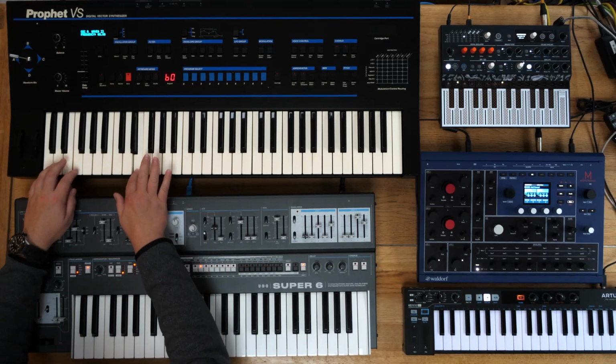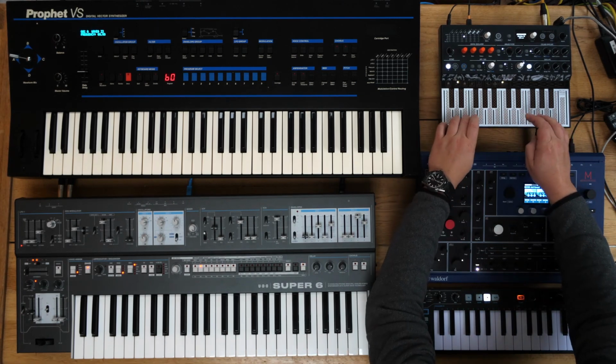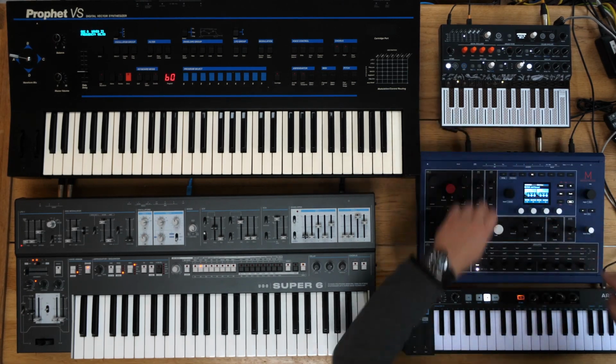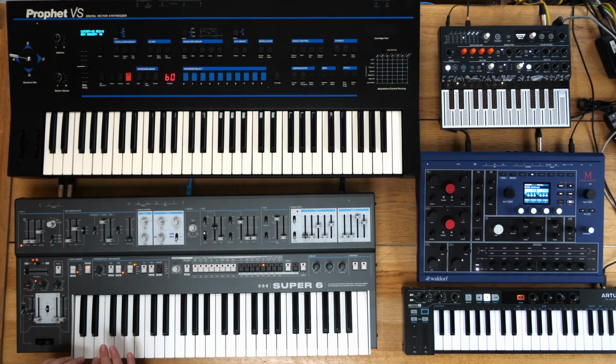I've spent a while trying to figure out how to get the waves from the Prophet VS into the Super 6, and I finally managed to do it and realised I could refine the method to create wavetables from anything, for anything. So to check, I took those individual samples and created wavetables for the Microfreak and the Waldorf M and Arturia Pigments. And it's a little fiddly, you have to make sure you don't make any mistakes.